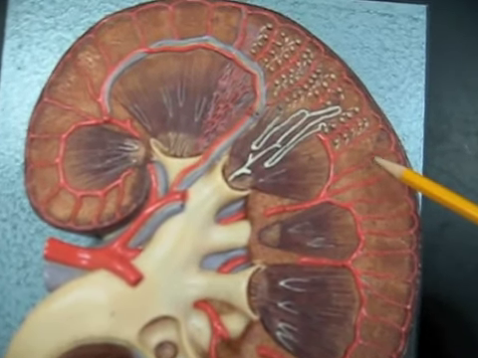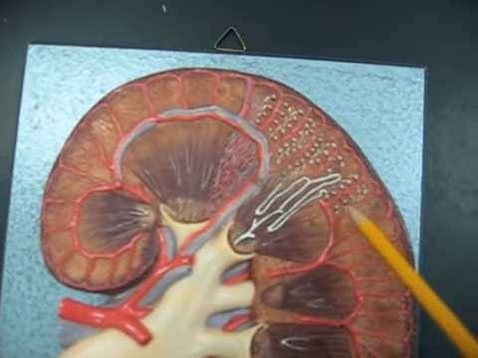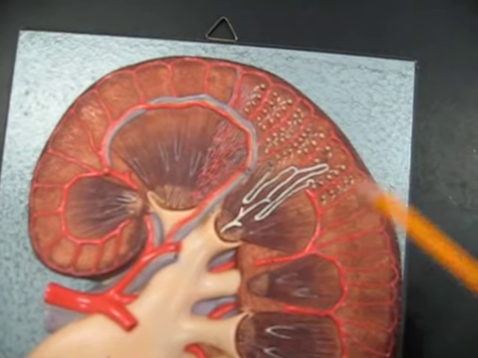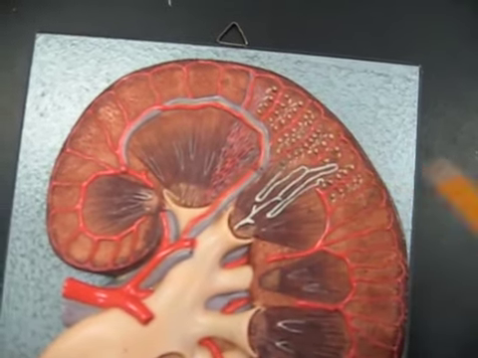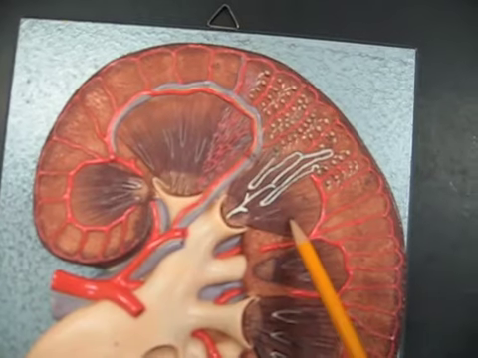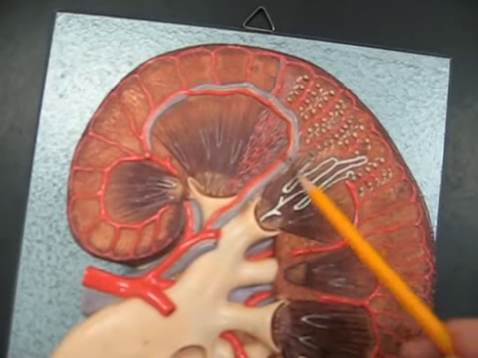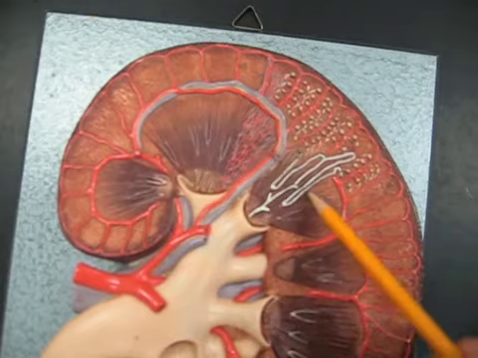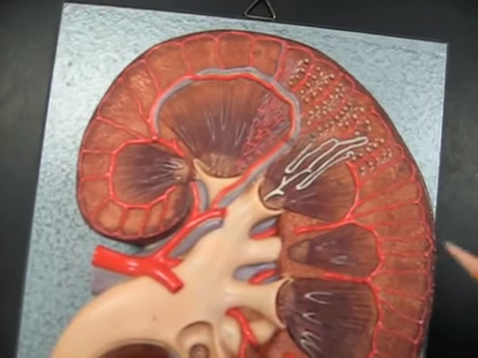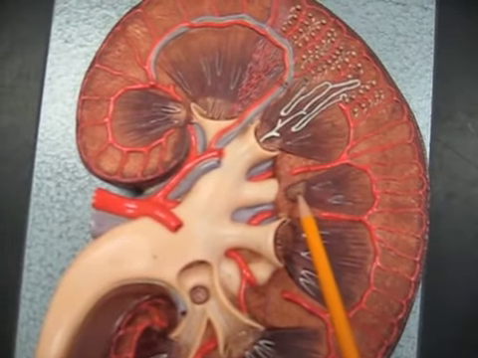Next to the interlobular arteries, you have these little round balls, and those are the renal corpuscles, and inside those are the glomerulus and the filtering part of the kidney. So these white lines going in the middle of the renal medulla are both the collecting ducts of the nephron and the loops of Henle. So the parts that are loopy are the loops of Henle, and then the long straight lines are the collecting ducts.